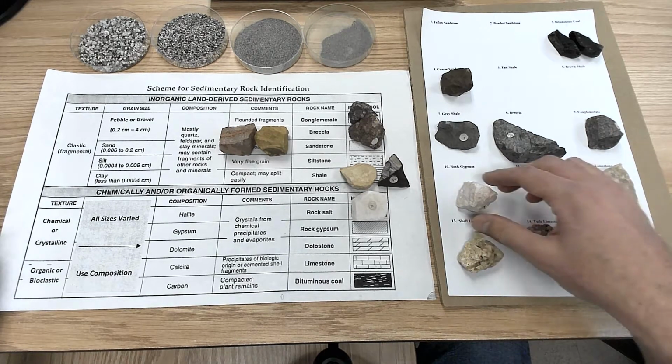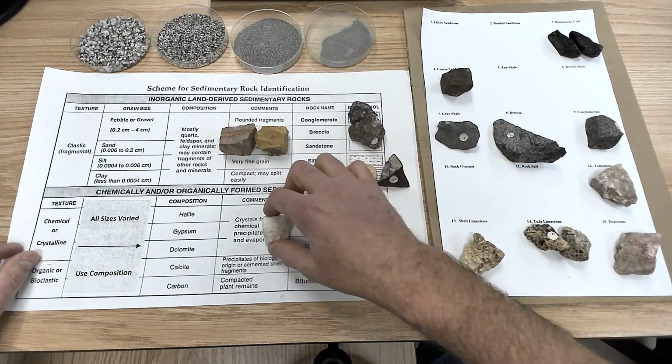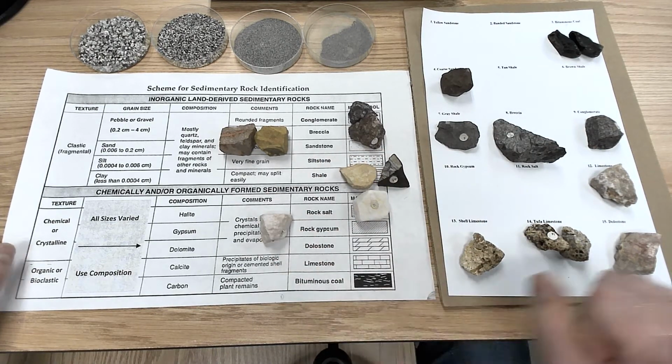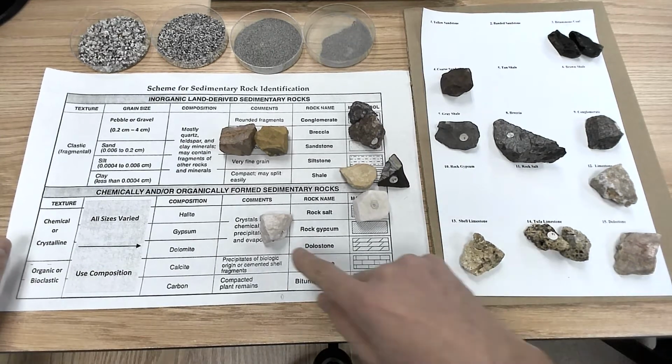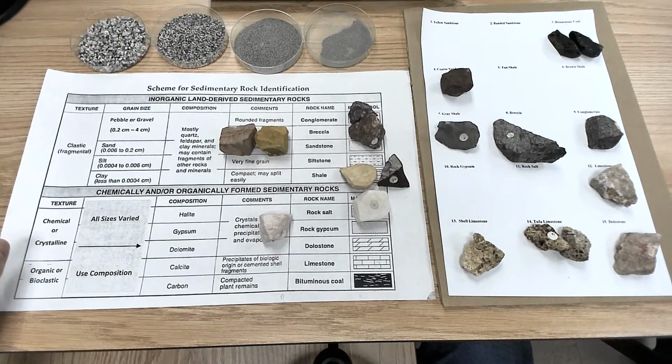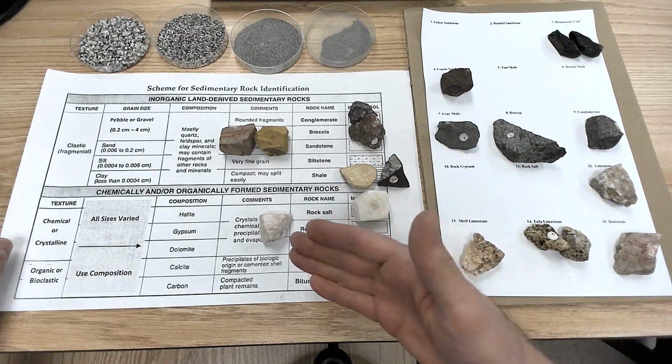Gypsum, I do have a piece of rock gypsum here. And again, this is made mostly of the mineral gypsum. This is the same stuff that we find in our drywall inside of our houses. So those are the two examples that I have there.